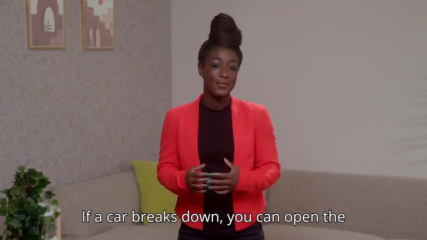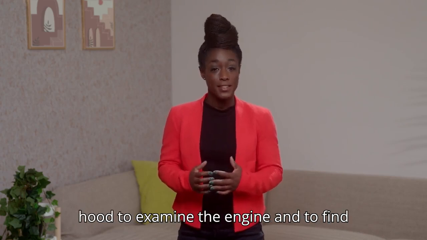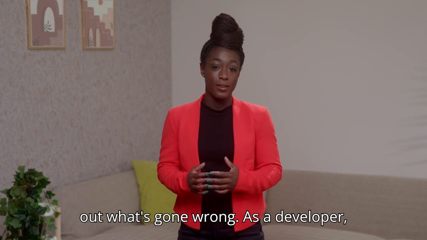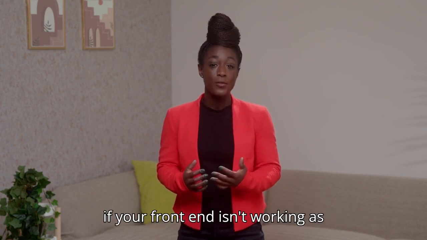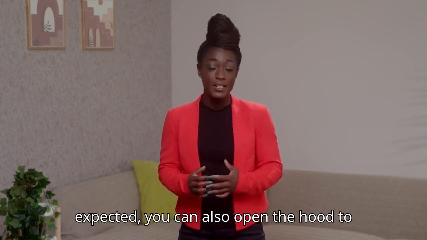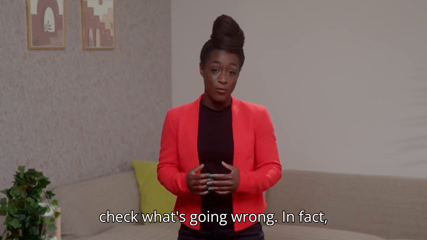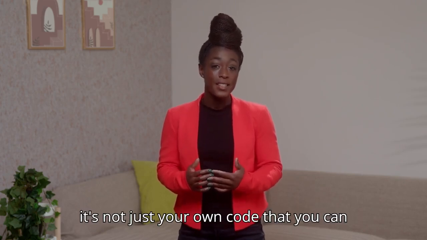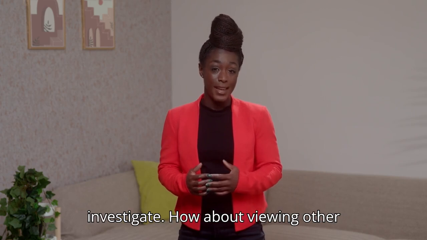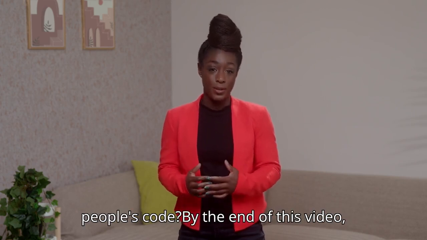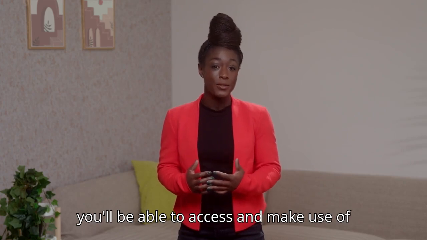If a car breaks down, you can open the hood to examine the engine and to find out what's gone wrong. As a developer, if your front end isn't working as expected, you can also open the hood to check what's going wrong. In fact, it's not just your own code that you can investigate. How about viewing other people's code? By the end of this video, you'll be able to access and make use of common web browser developer tools.